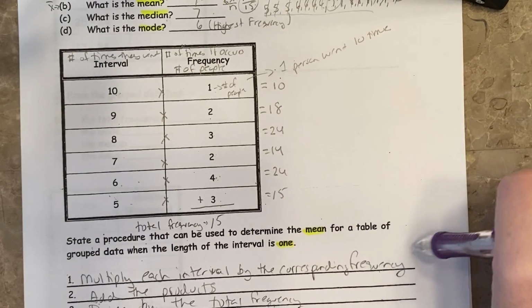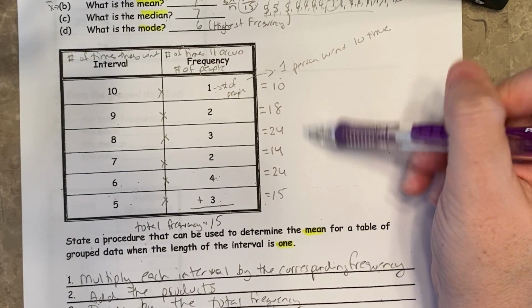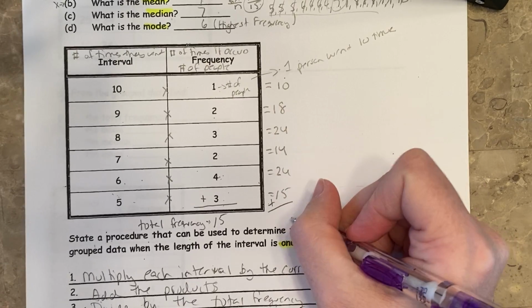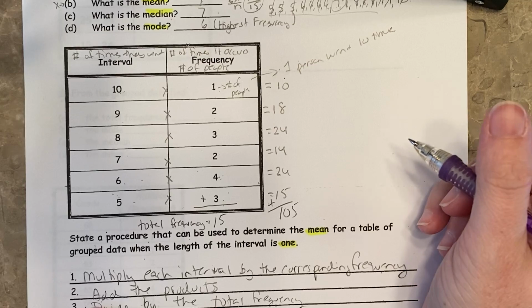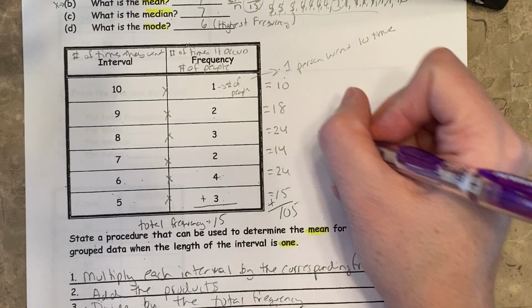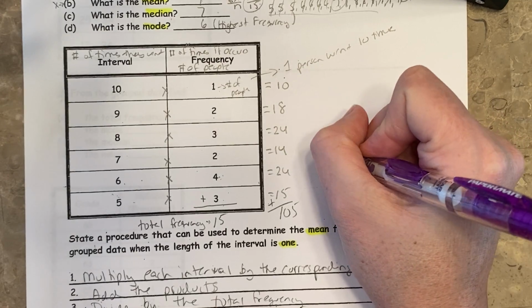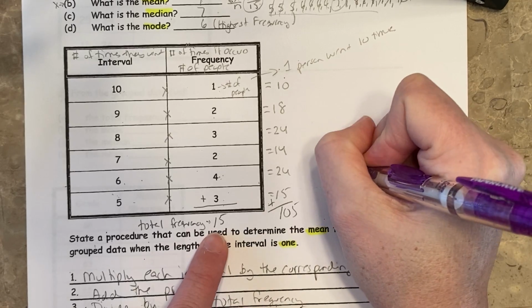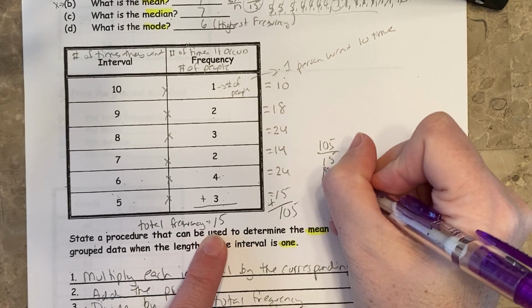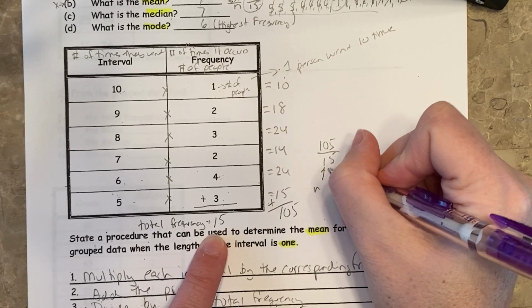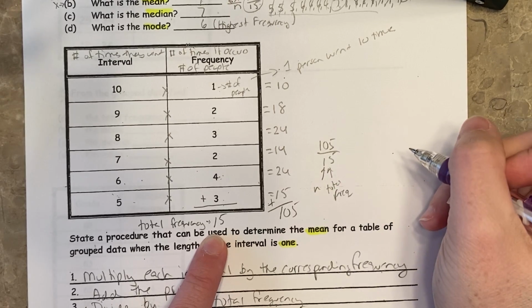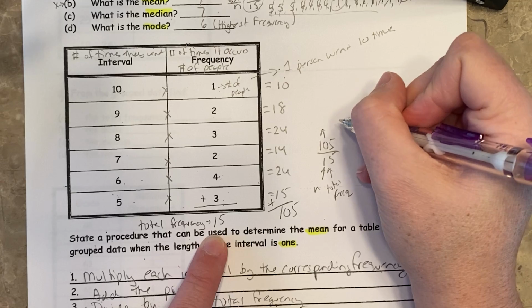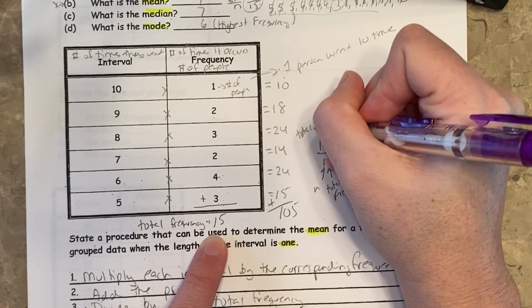So you're going to multiply, we did that. Then you're going to add all these numbers together. When I add them up, I already know it should be 105. And divide by the total frequency. So I'm going to do 105 divided by my total frequency of 15. Remember, this is really the n in the calculator. That's our total frequency. And this number right here is your total sum.